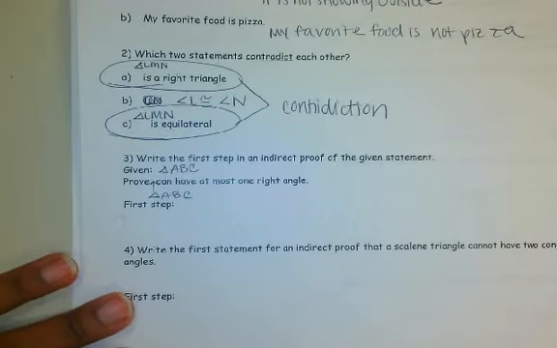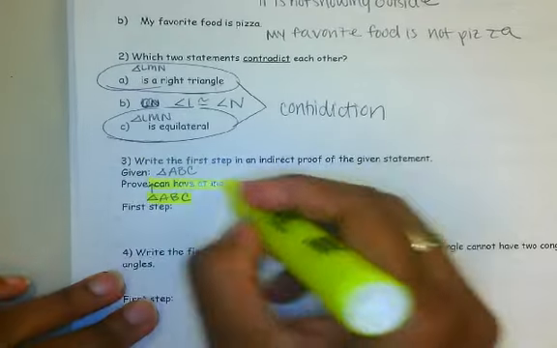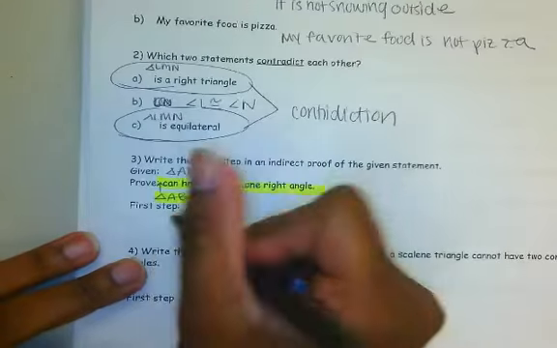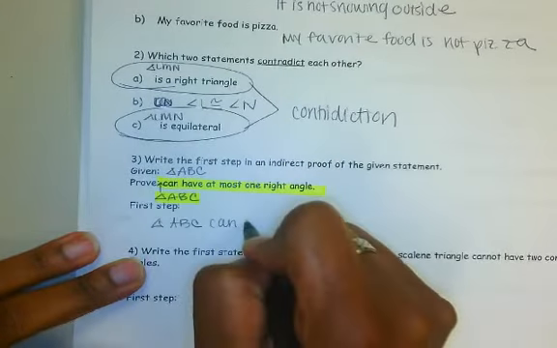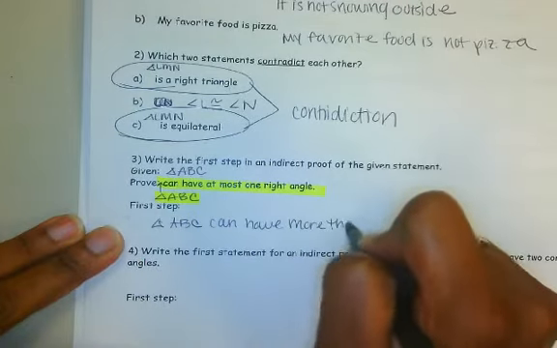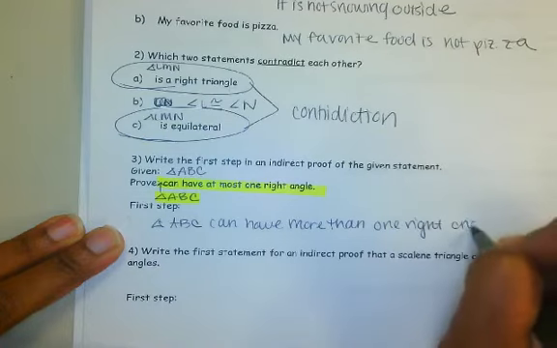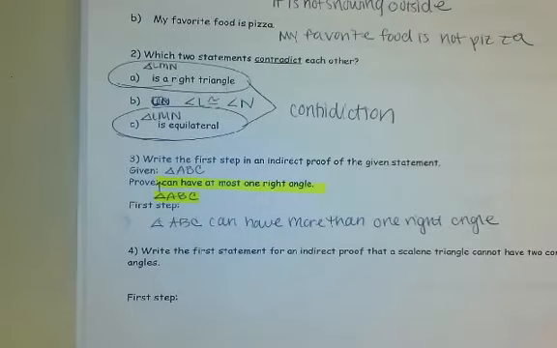A first step in an indirect proof is taking the statement and you just write the opposite. That's it. That's all you have to do. So we're going to say that triangle ABC can have more than one right angle. Okay. So on the test, all you have to know is to write the opposite of the statement.